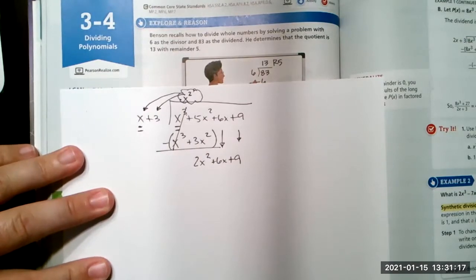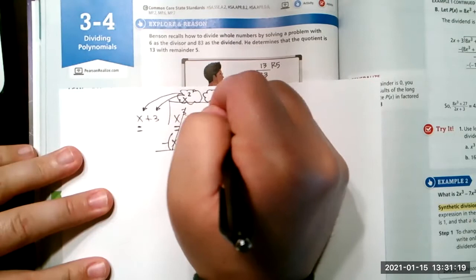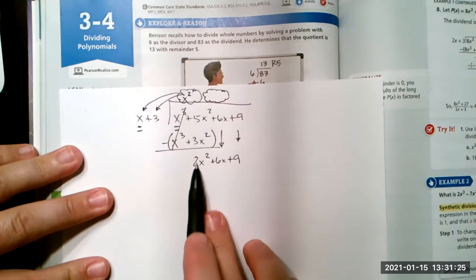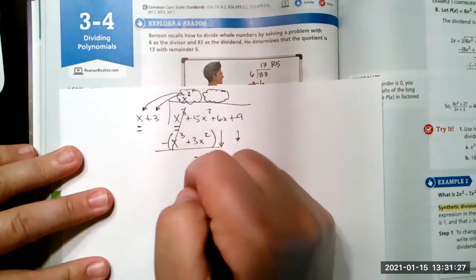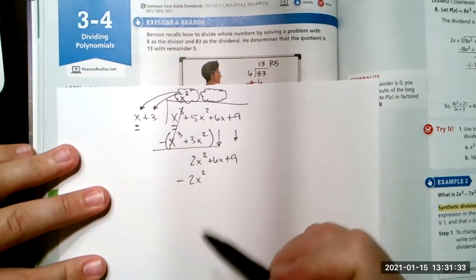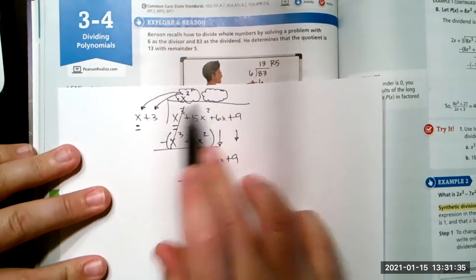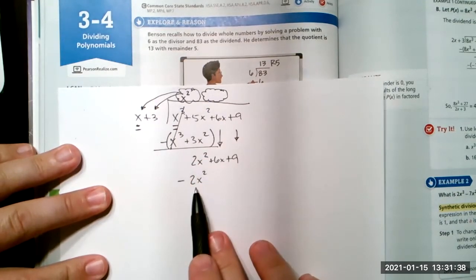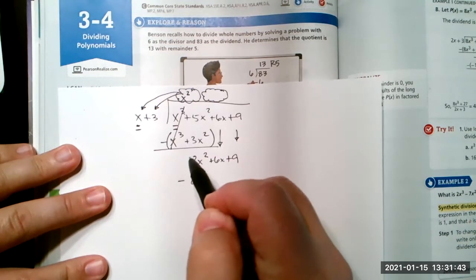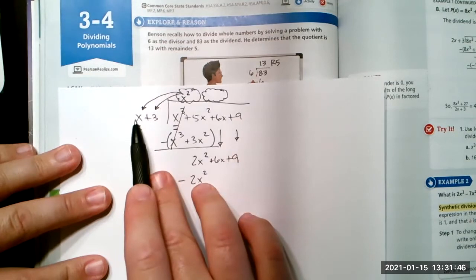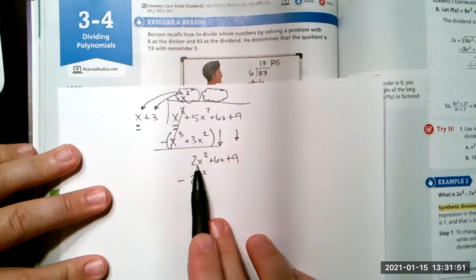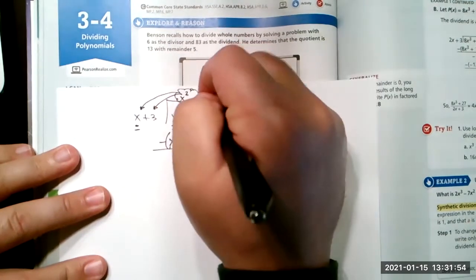And now I start again. I'm trying to think of what my next term will be. When I multiply it by x, it's going to let me cancel out this leading term down here. So what I want to be able to do is subtract 2x squared. So I'm asking myself, what times x is going to give me 2x squared? The goal here is to always figure out what I have to multiply that leading term by to give me this first term here. So what times x gives me 2x squared? Well, I think that's going to be a 2x.